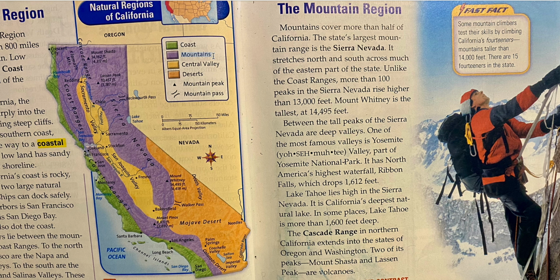Then you have the mountain region, is throughout most of the state here. You have the coast ranges and the Sierra Nevada and the Cascade Range. Then you have the Central Valley, which is in the center of the state. This is where all of the farms are, where all of our food is grown, and where most of the food in the United States is grown. It consists of the Sacramento Valley and the San Joaquin Valley.